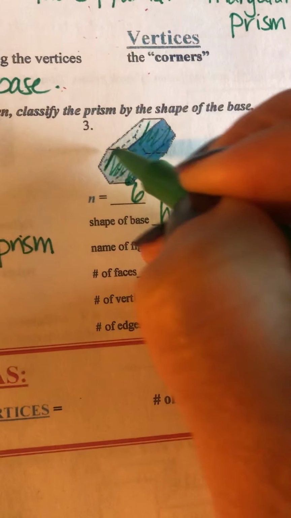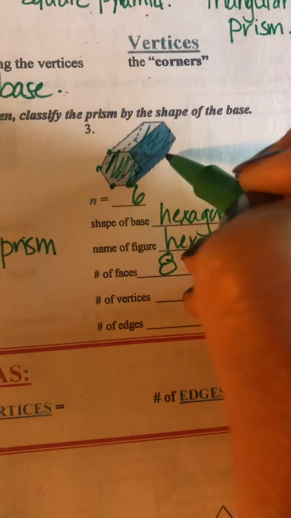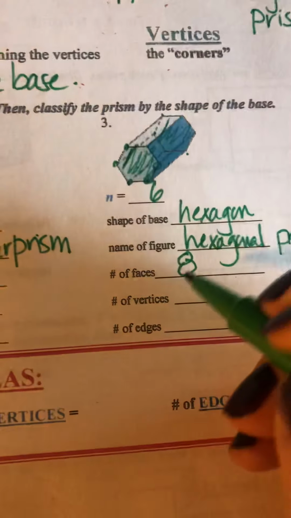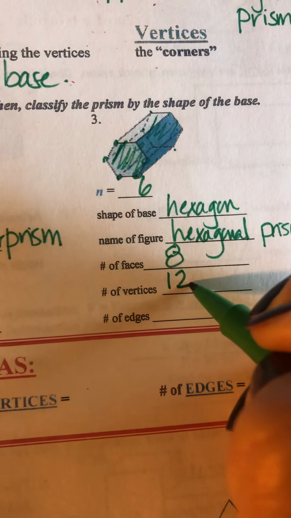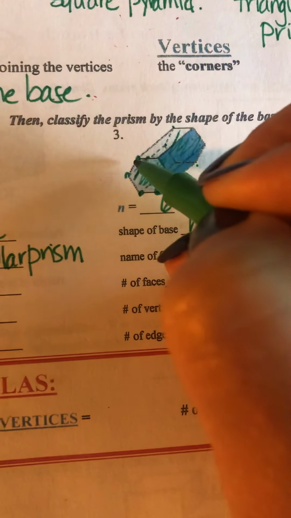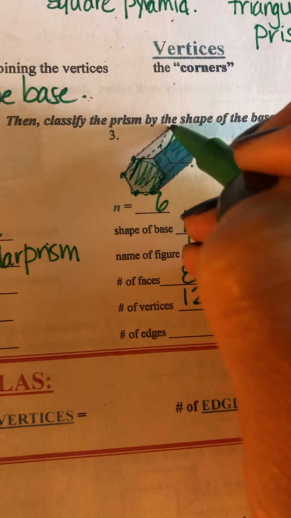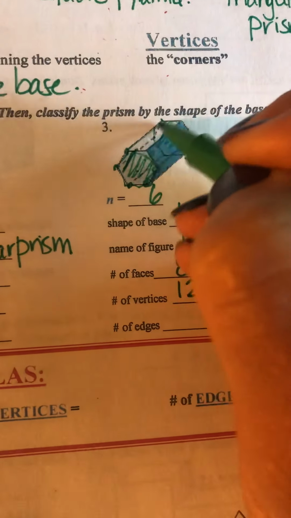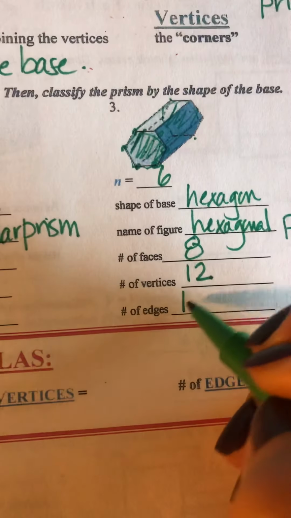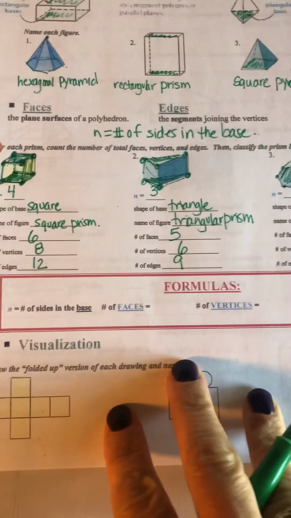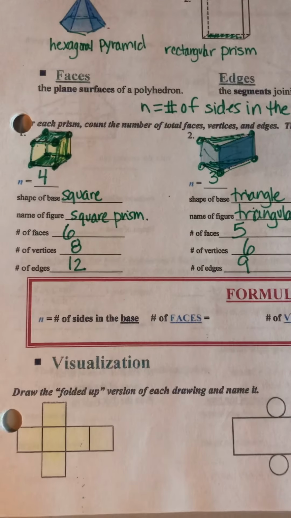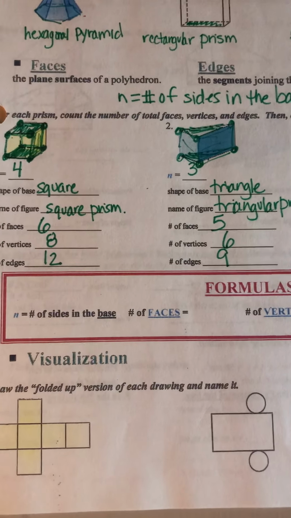Corners, 1, 2, 3, 4, 5, 6, 7, 8, 9, 10, 11, 12. And then for the edges, I've got 6 edges here, another 6 edges here, and then 6 edges that connect them is 18. Now, as you get more sides in the base, it gets harder and harder to count. So we're going to look for these patterns.